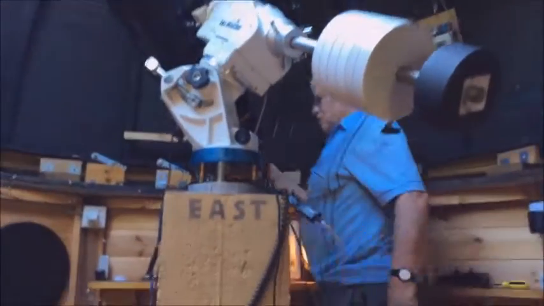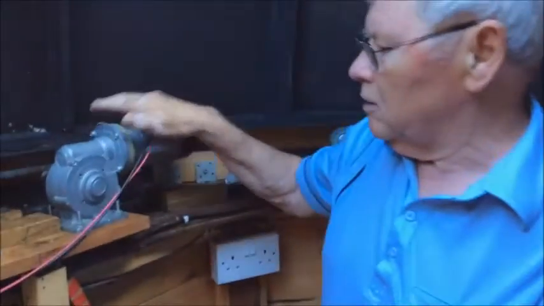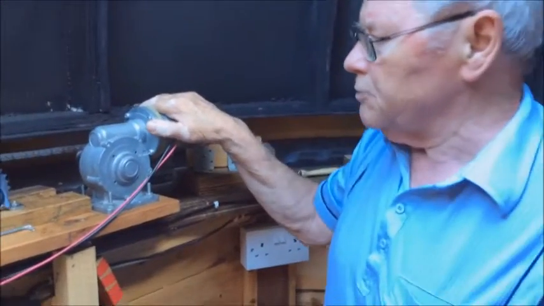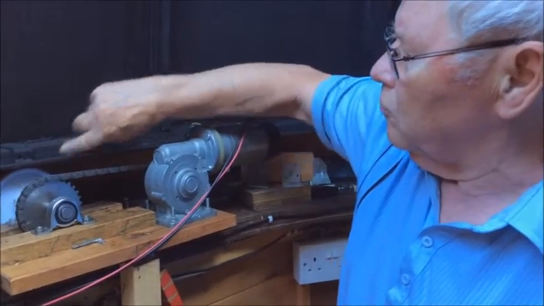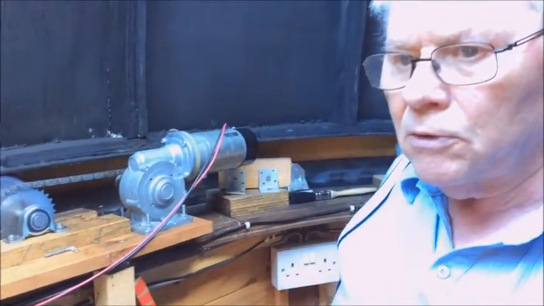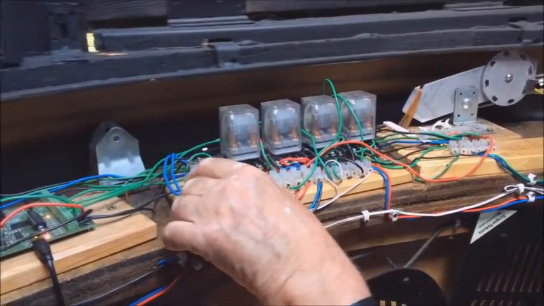Go around here. Motorised the dome. It runs on a 12-volt battery, chain driven to a friction drive wheel. I will show you and move it manually. There it is.